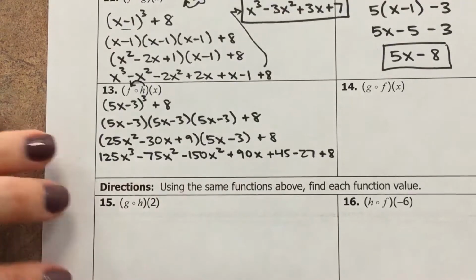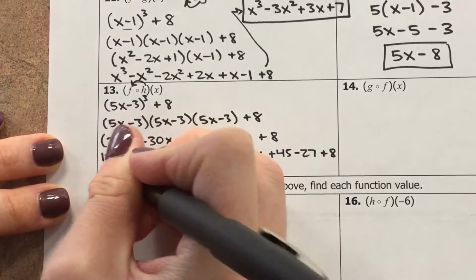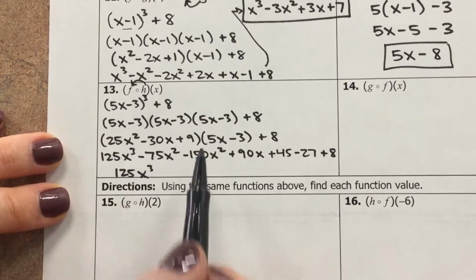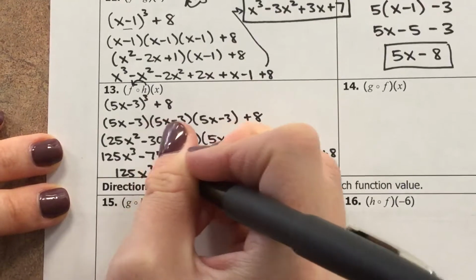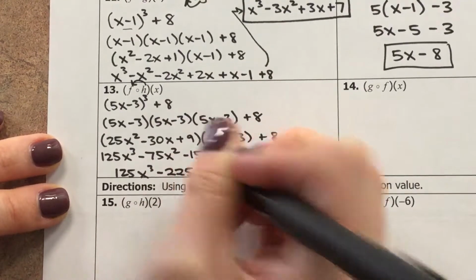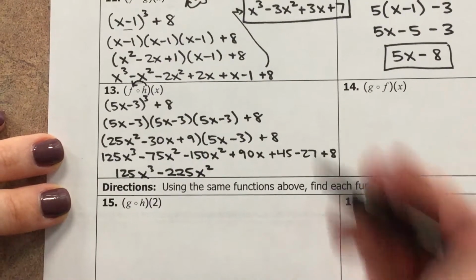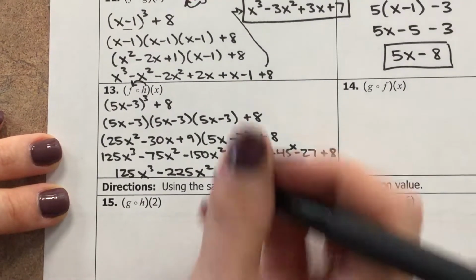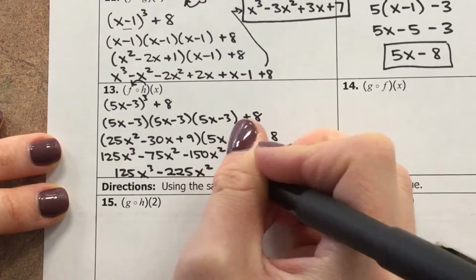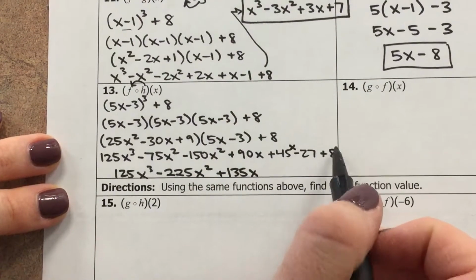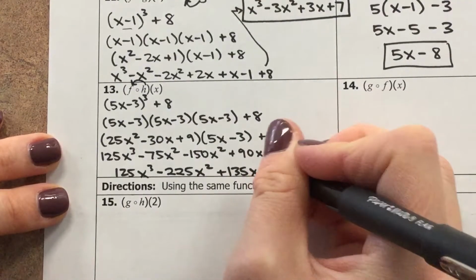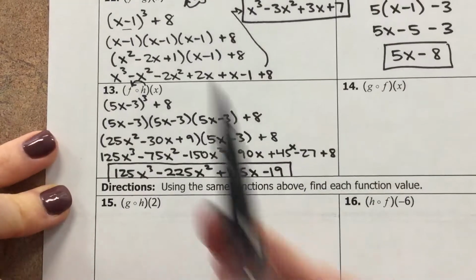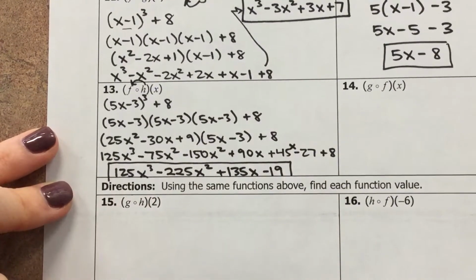All right, so I'm going to write my last line underneath. For the cubes, I only have 125x cubed, just that first term. And then for the squareds, I have negative 75, negative 150. So that is negative 225x squared. For the x's, whoops, I said x here and then I didn't write it. That would have messed us up. 90x and 45x, that is 135x. And negative 27 and positive 8 combined to a negative 19. So this beautiful expression here is what I get when I plug h into my function f.